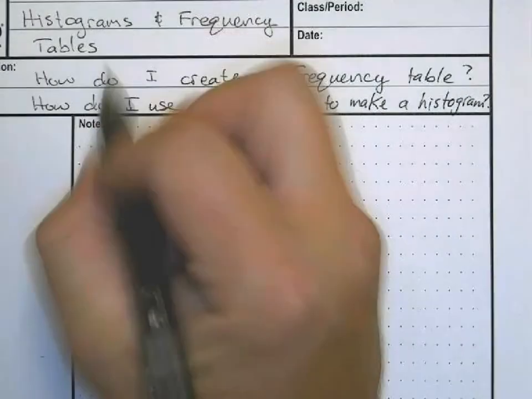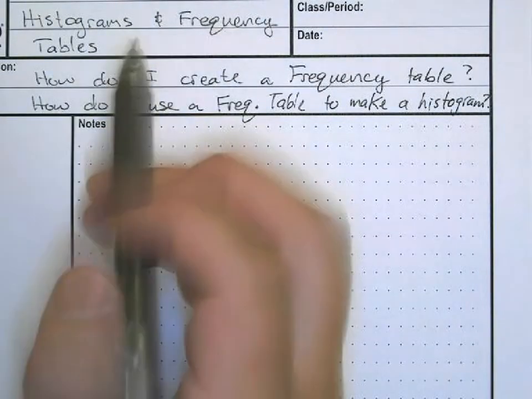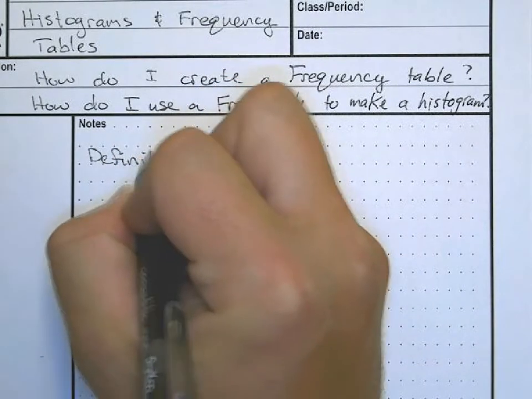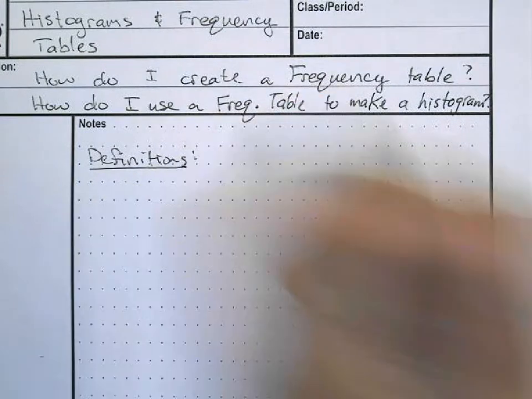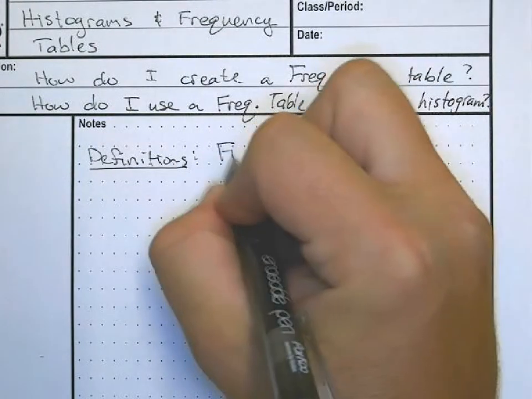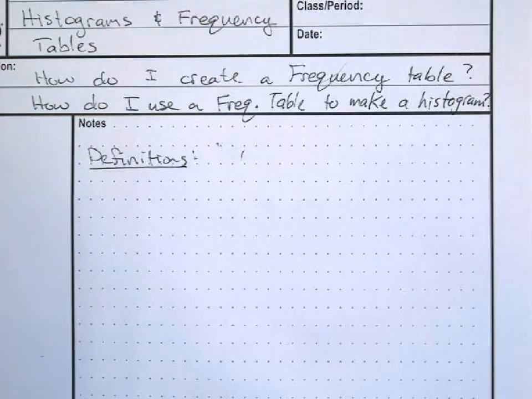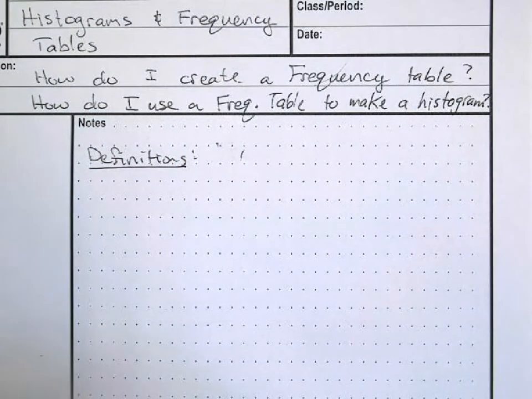So our first thing we'll be doing is looking at the definitions. We need to know what a frequency table is and what a histogram is. So definitions. Frequency table.